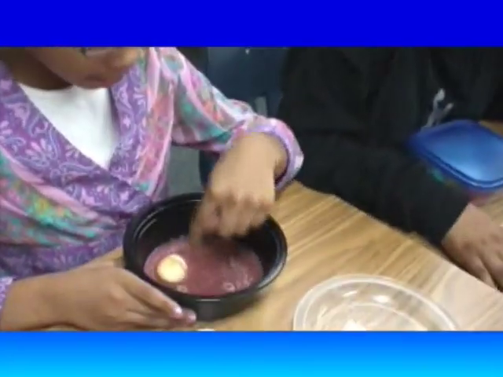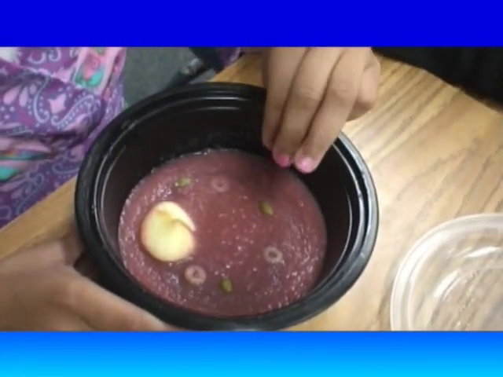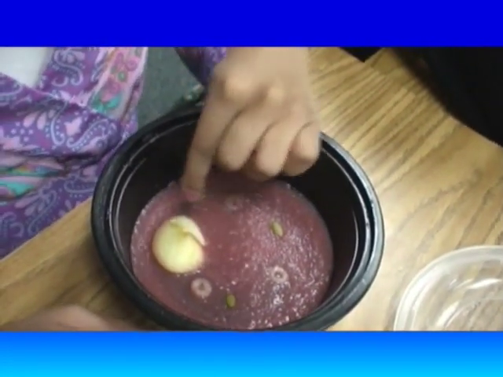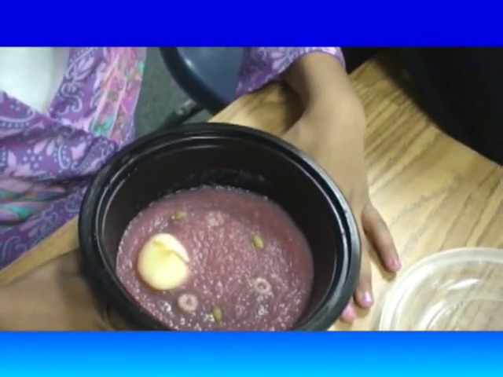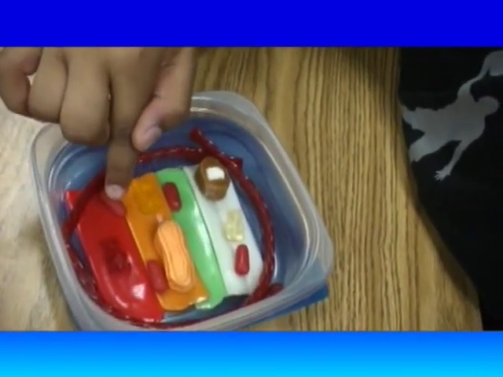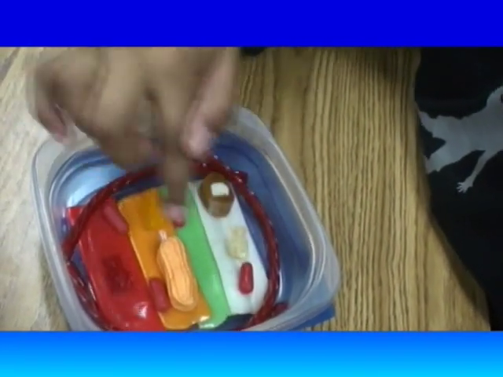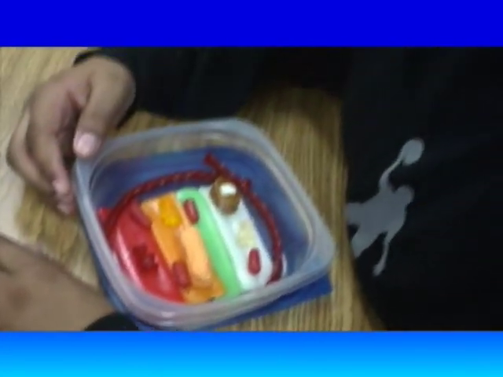The raw pumpkin seeds represent the vacuoles, and the 3 Cheerios represent the mitochondria. The piece of apple represents the nucleus, and the applesauce represents the cell membrane. This is my plant cell. This represents the mitochondria. This right here is the cell membrane. These 4 things right here are the cell wall. This is the vacuole, and that is my plant cell.